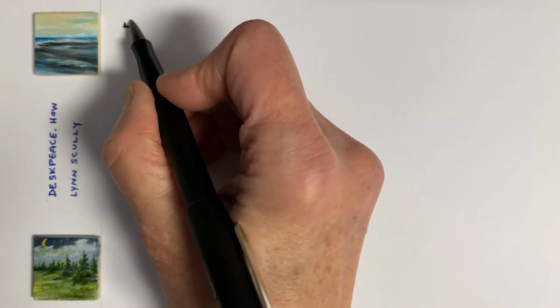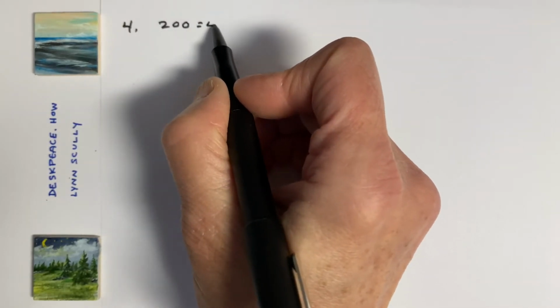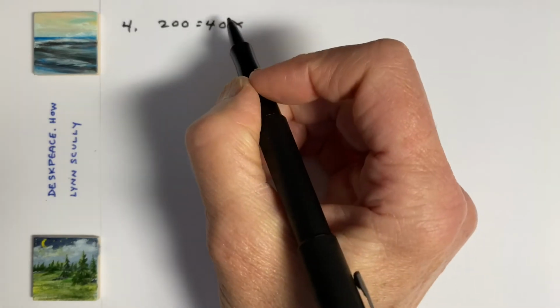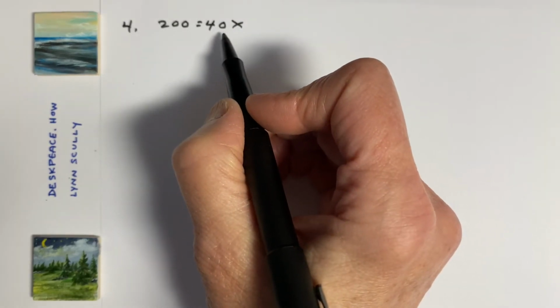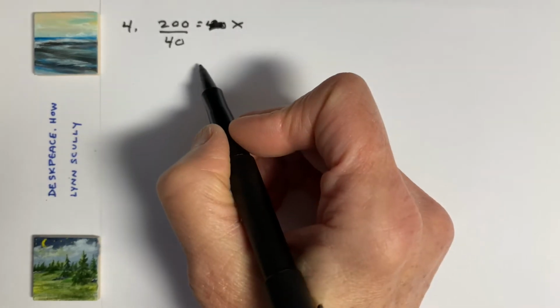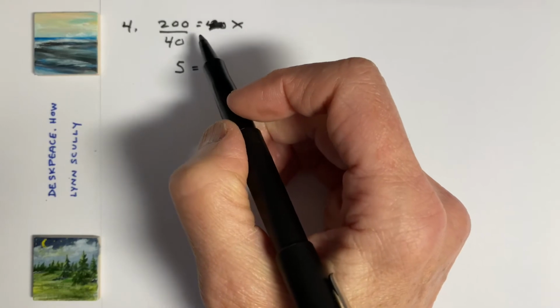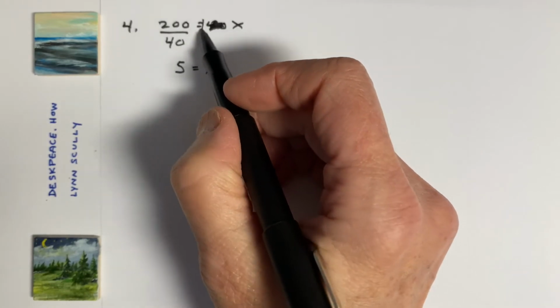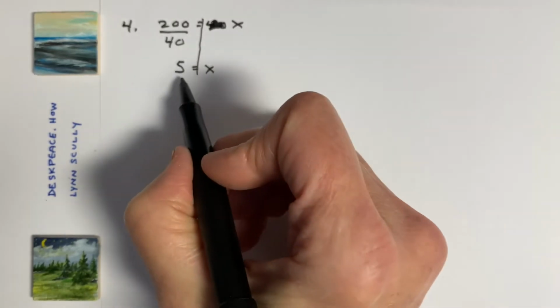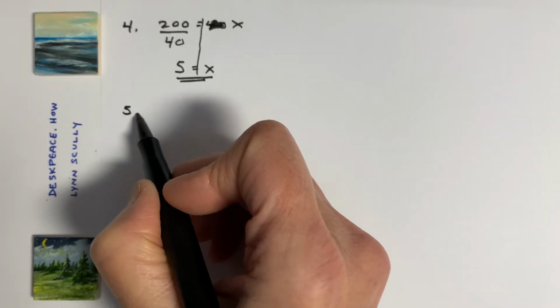Number 4, 200 equals 40x. I want to get the x alone. The 40 is attached by multiplication. Move it by division to the other side of the equal sign. And I'm getting x equals 5. Notice I try to line up my equal signs as I go through the problem. It's going to matter later on when the problems get more complex.